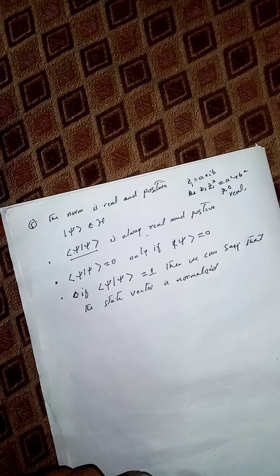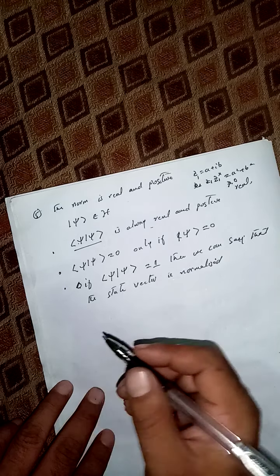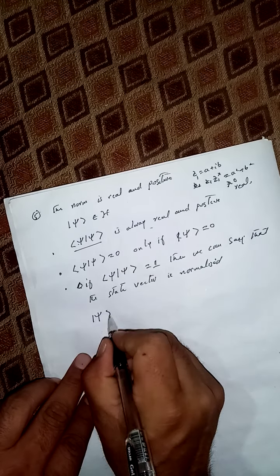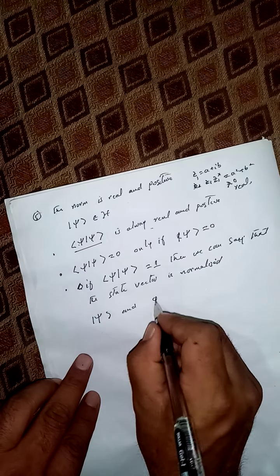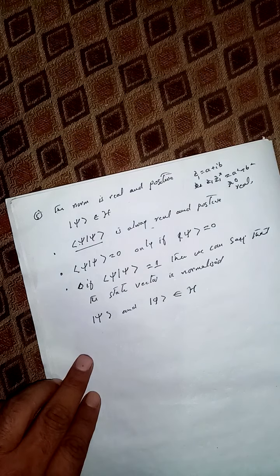Now the next property is, suppose we have two kets or two state vectors psi and phi belonging to the same Hilbert space.